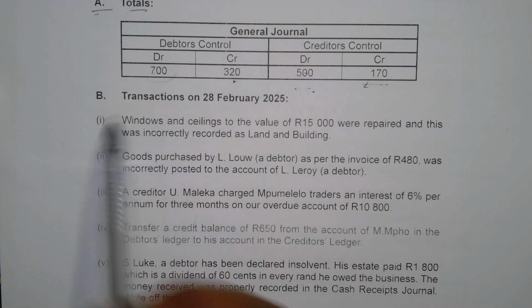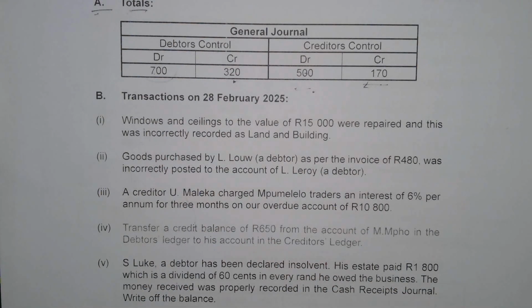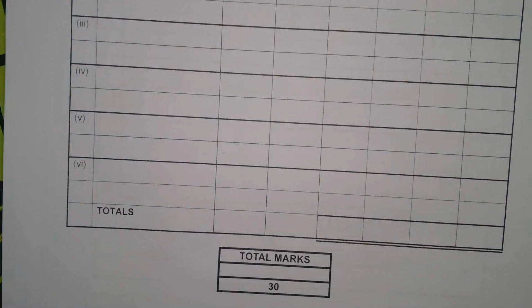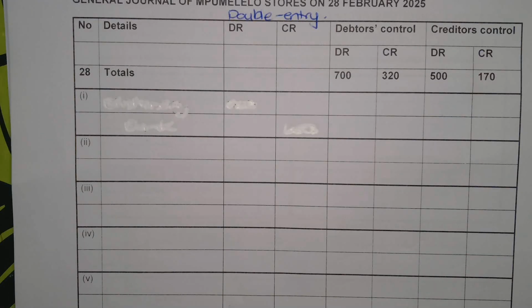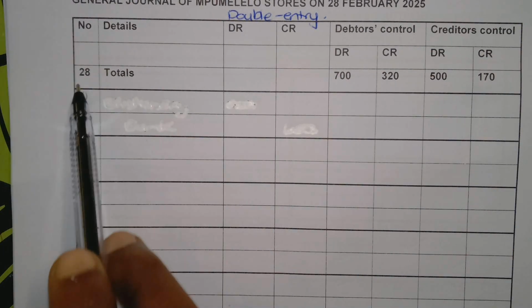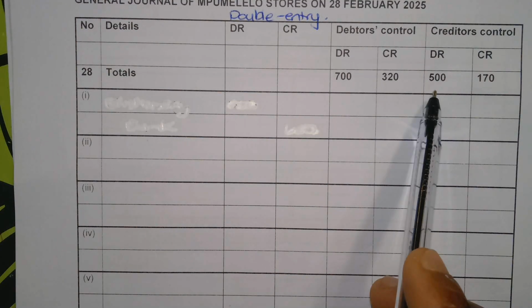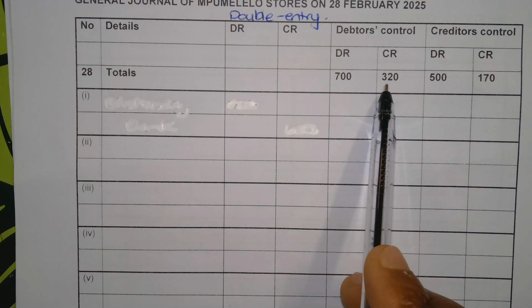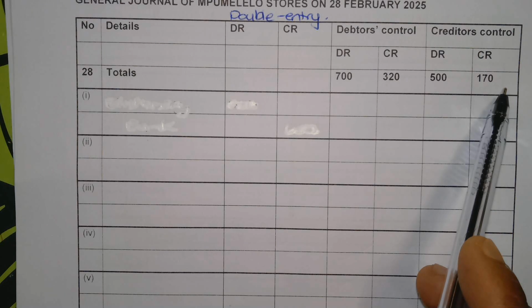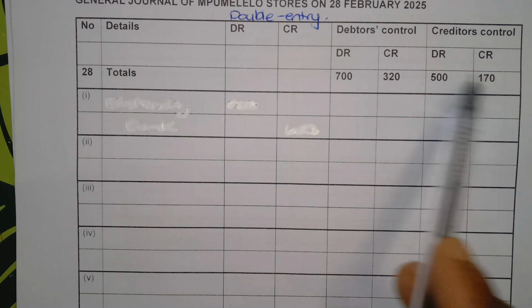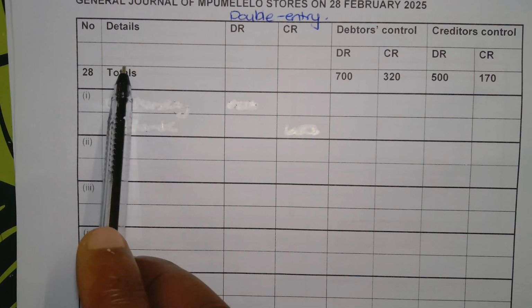So these are the transactions that will help me to record the necessary accounts. These are the totals that appeared on the debtors control: the 700, 320, the 500, and the 170. We are just confirming that these are the totals.